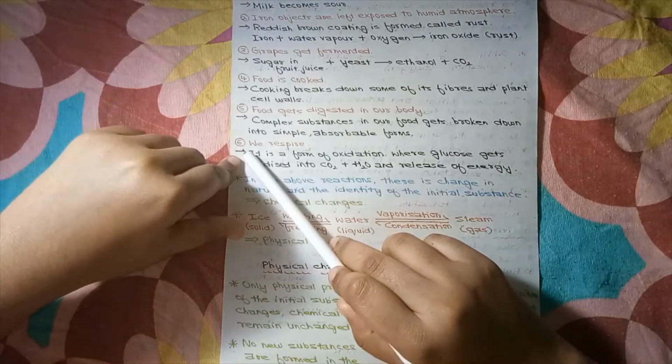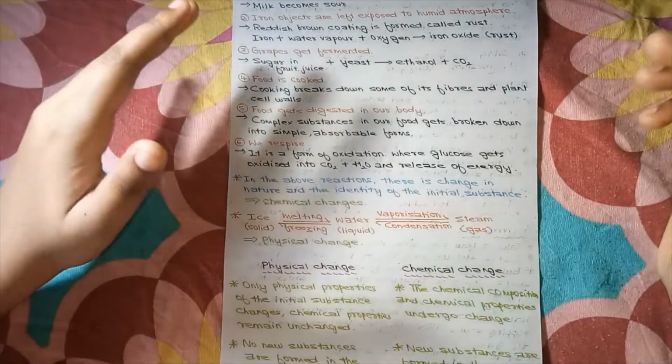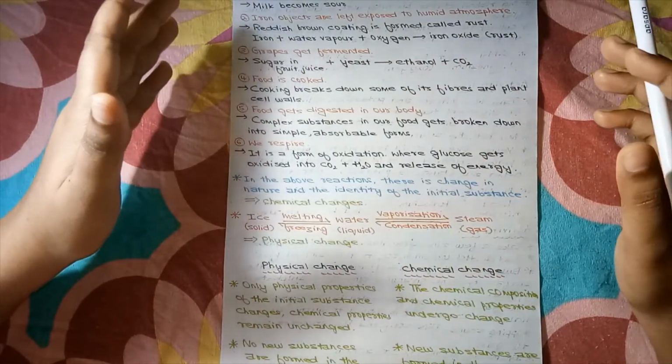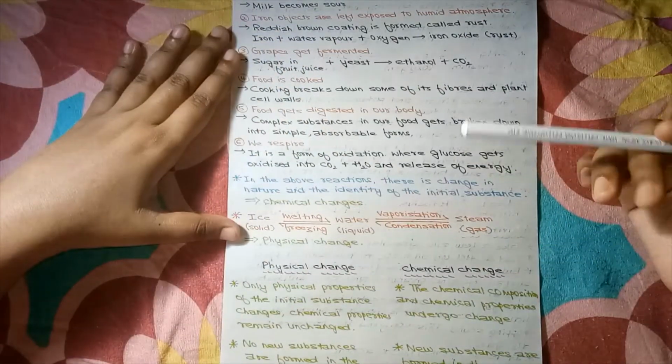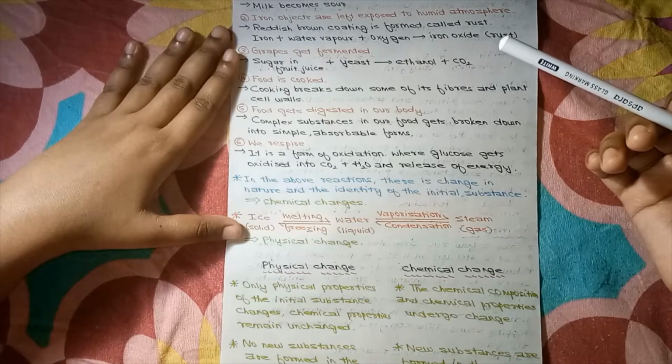The sixth situation is when we respire. We have to note that breathing is quite different from the process of respiration. Breathing is where we inhale oxygen and exhale carbon dioxide.